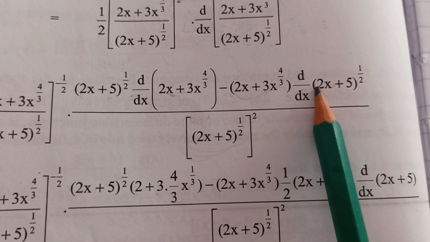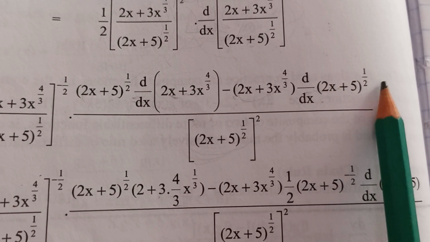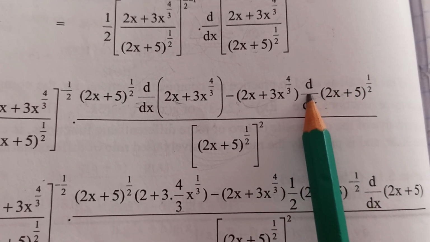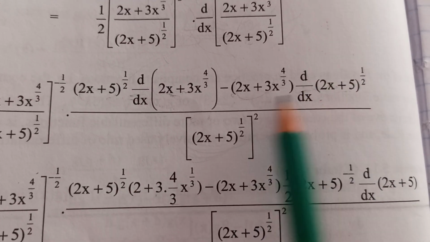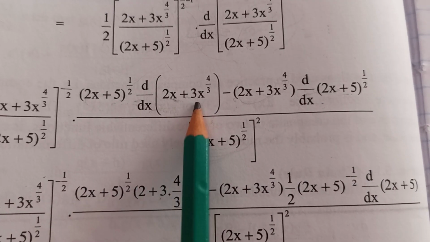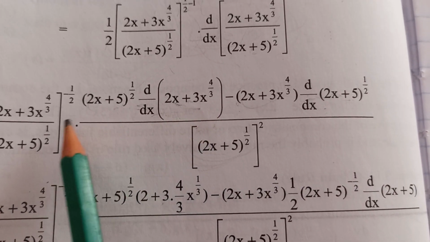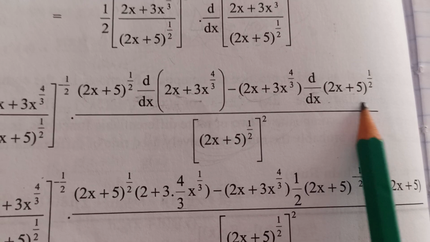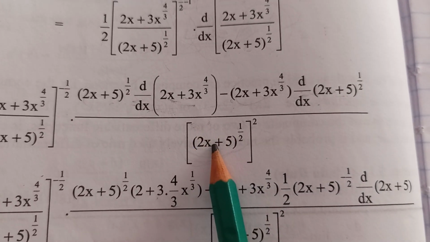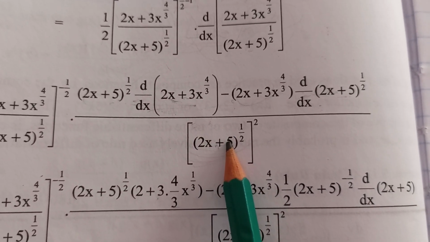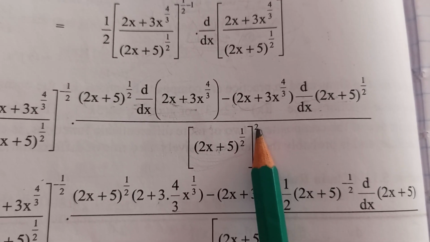So we are showing now we have to differentiate this one and this one, and then after that everything has to be divided by g of x to the power 2.